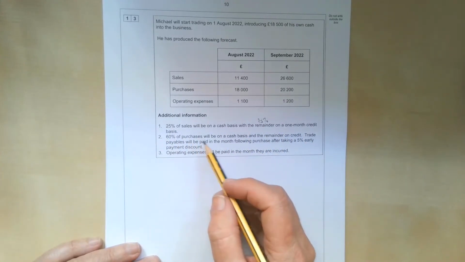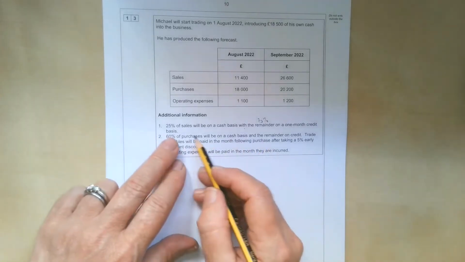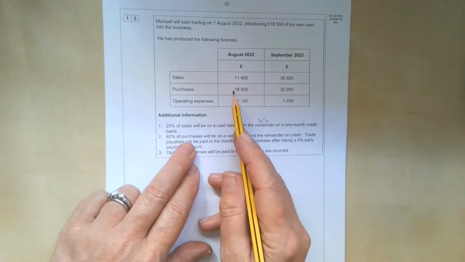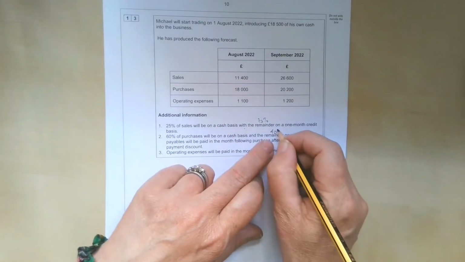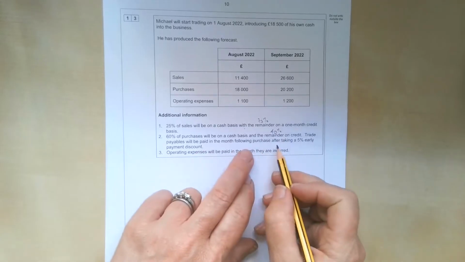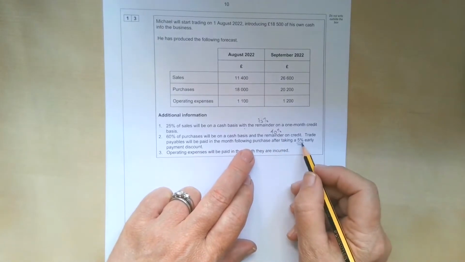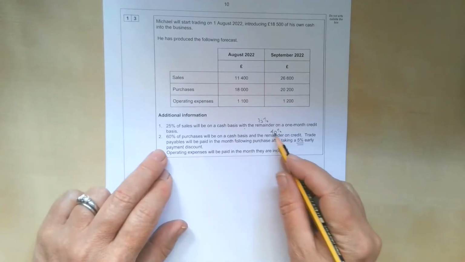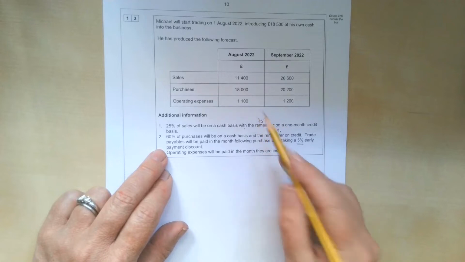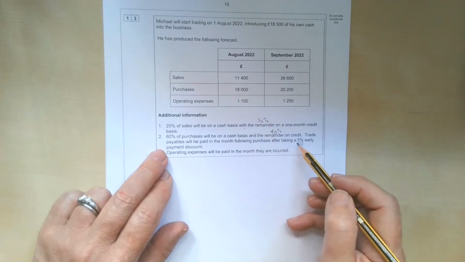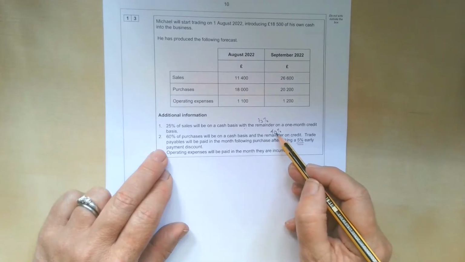60% of purchases will be on a cash basis, and the remainder will be on credit. So 60% of your purchases will be paid for in the month that they're incurred. The other 40%, the remainder, will be paid for in the month following the purchase after taking a 5% early payment discount. Now, a word of warning about these percentages: never be tempted to net one off against the other and just multiply the purchases by 35%. This will not work. The 5% needs to be applied to the 40%.